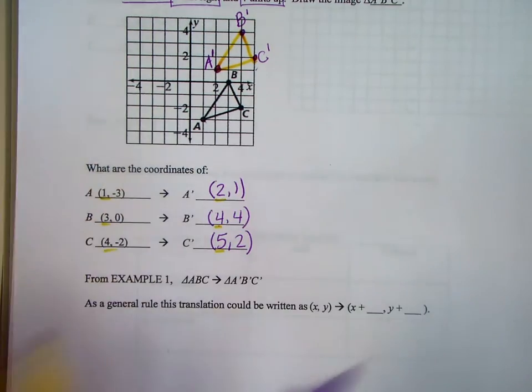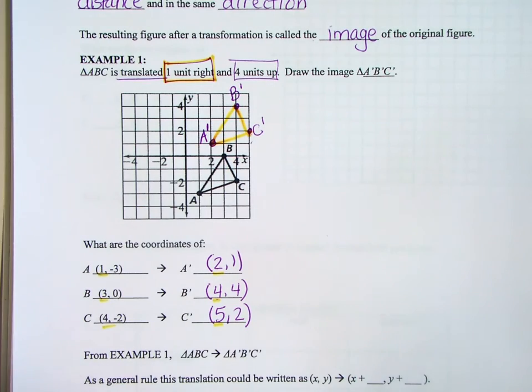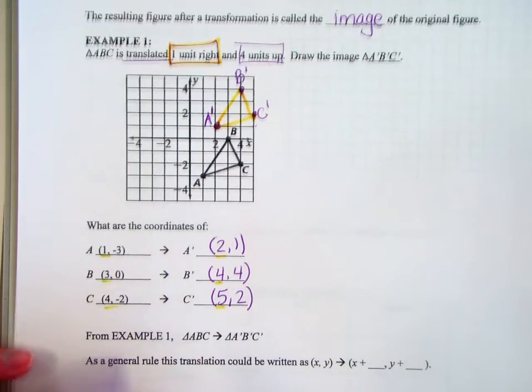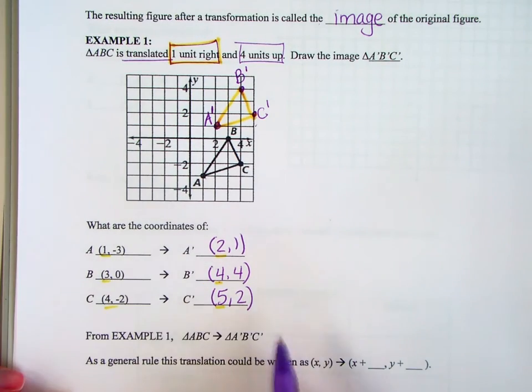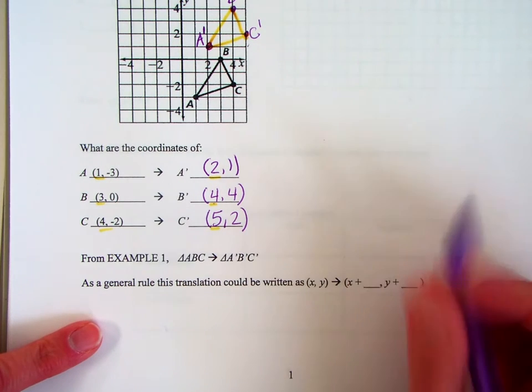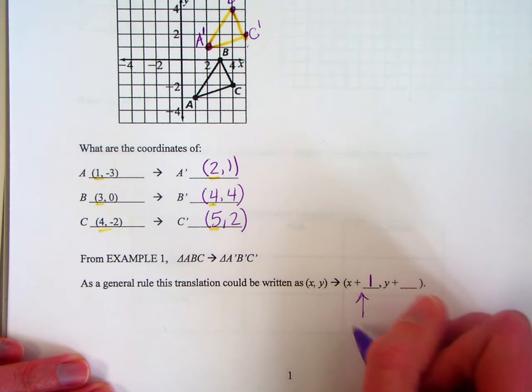And that comes from the way that we moved to the right. So we shifted our x 1 to the right. So we can say that we took x and we added 1. That shows that we went 1 to the right.